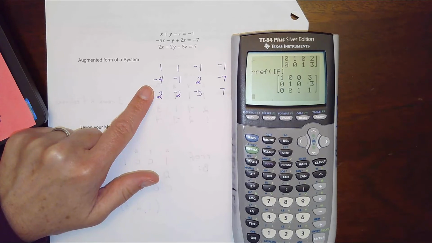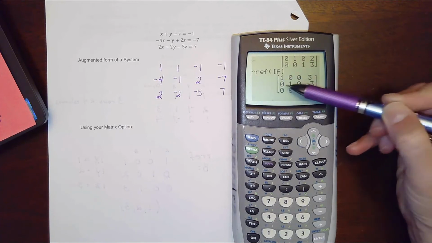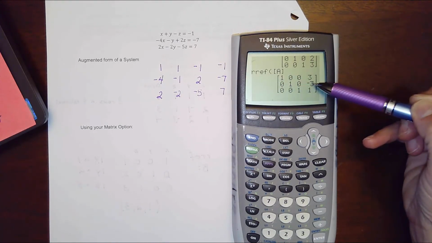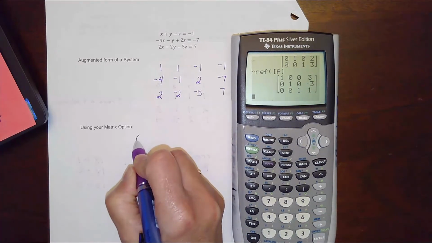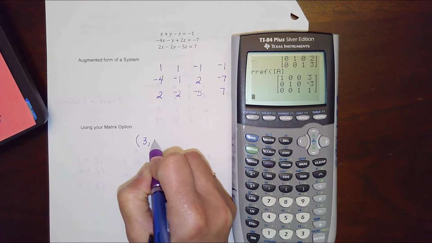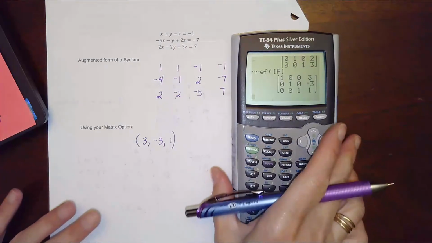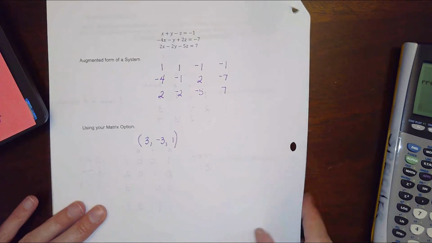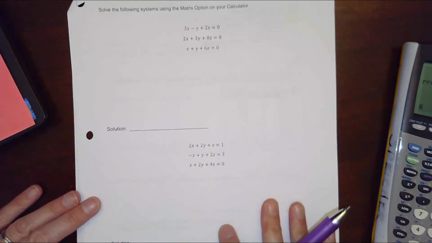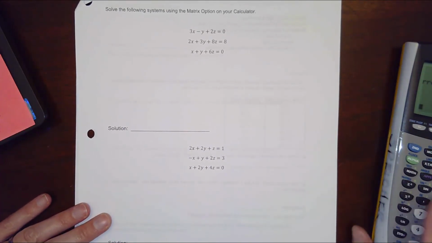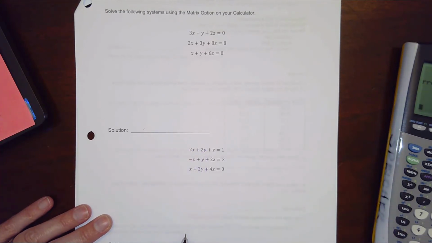And there's my answer. So remember, the first column was your X, then here's your Y. So Y is -3, and Z is 1. So we've got X is 3, Y is -3, and Z is 1. So what I need you to do is do both of these problems using the matrix scan your calculator, and make sure you write your answer as an ordered triple for each of those.